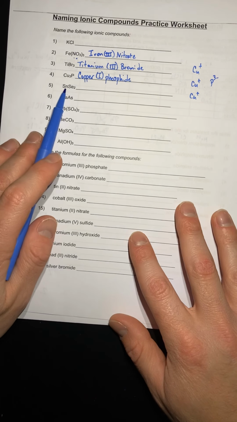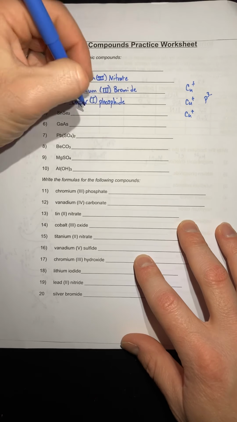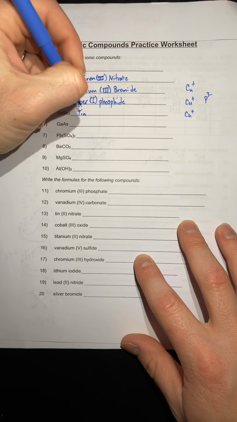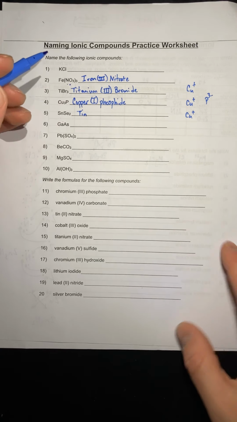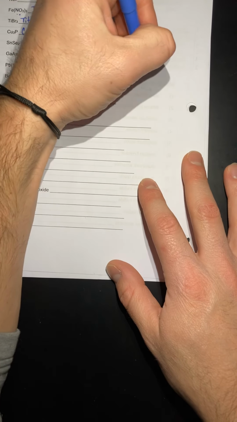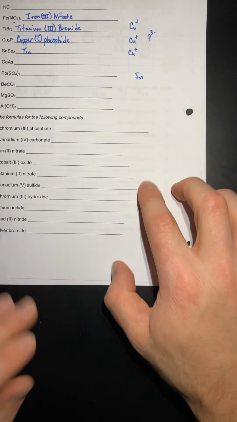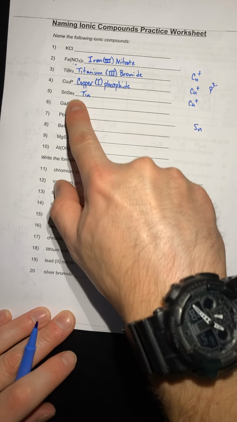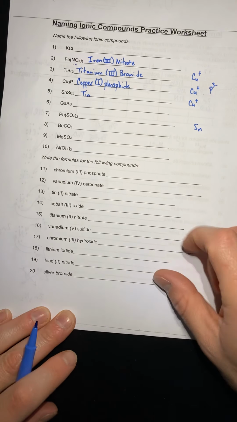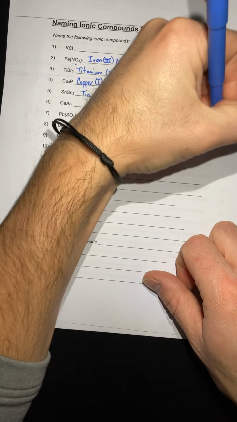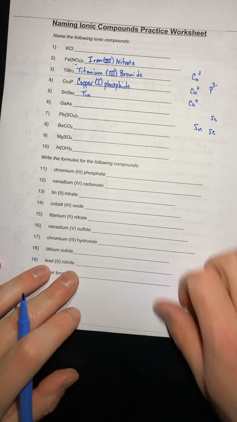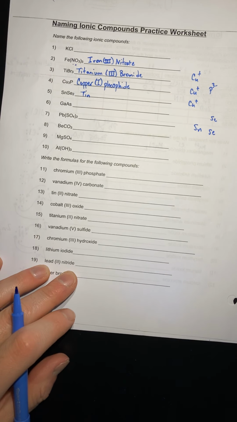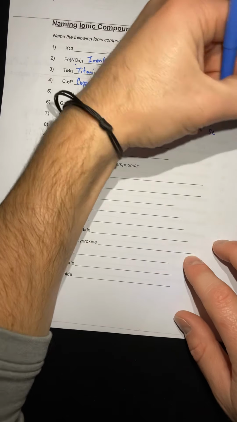So in this case, this is Sn, it's tin. And again, if you want to draw a picture, draw a picture. So there's 1 tin. So draw that. And there are 2 selenide ions, selenium. Well, what's the charge on selenium? -2.